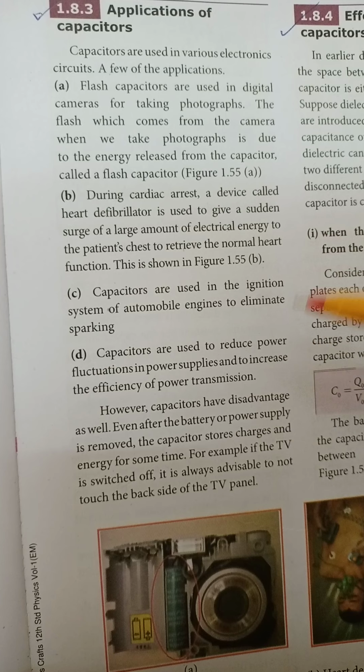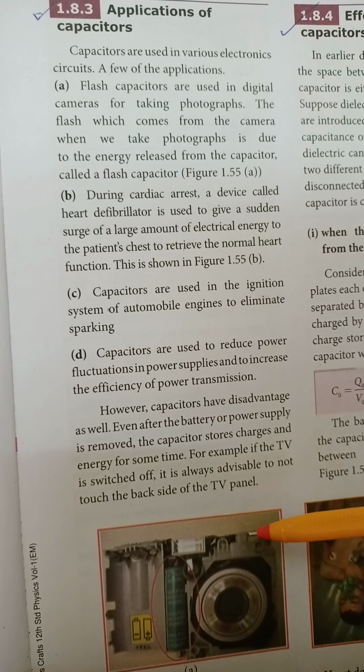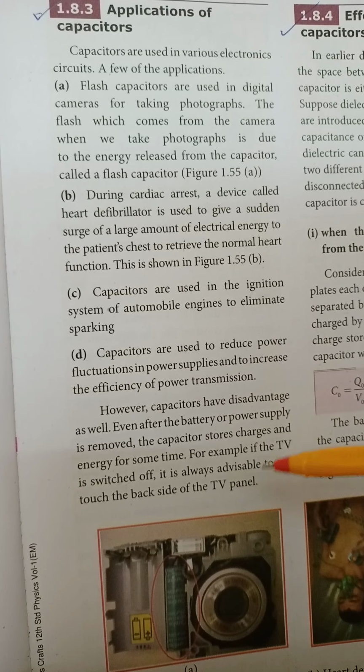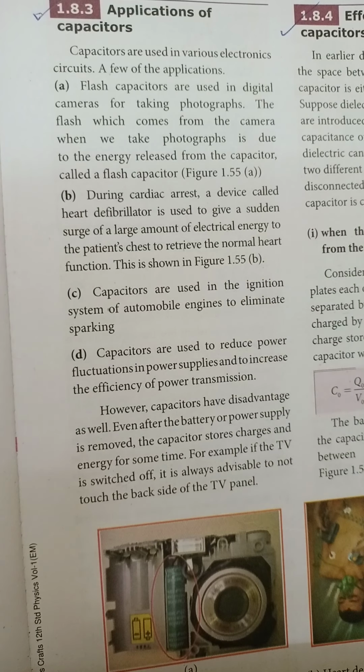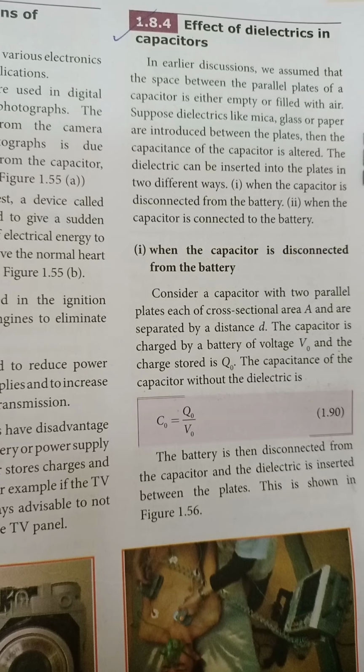So you are not advised to touch the back side of the TV panel once the TV is switched off. So these are some of the disadvantages of a capacitor.